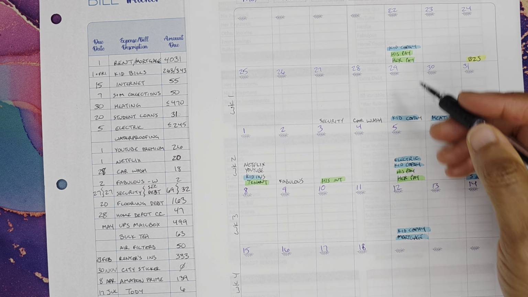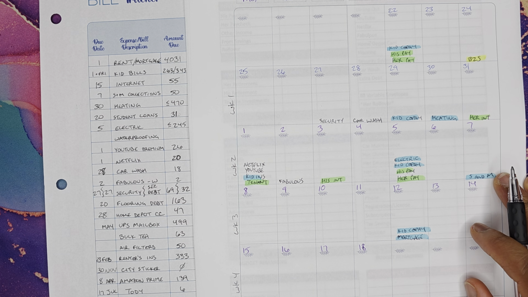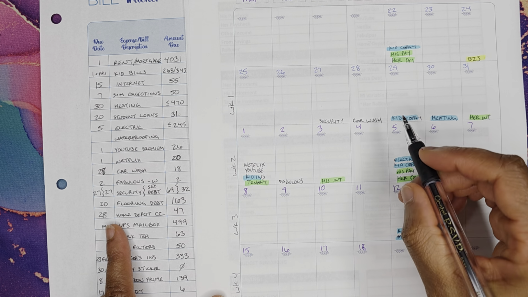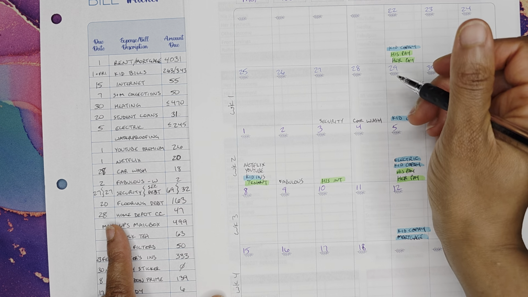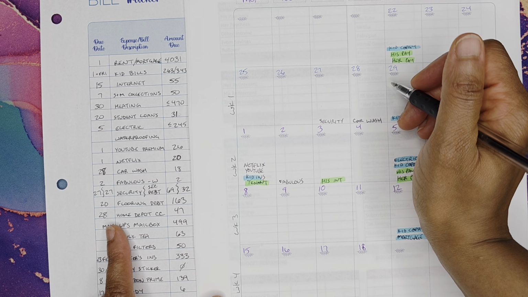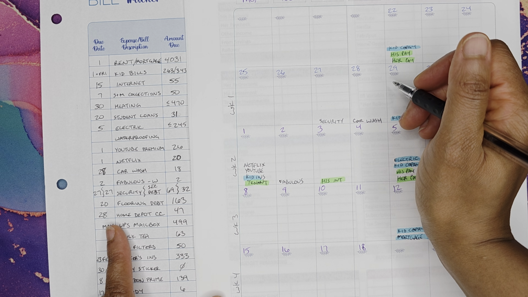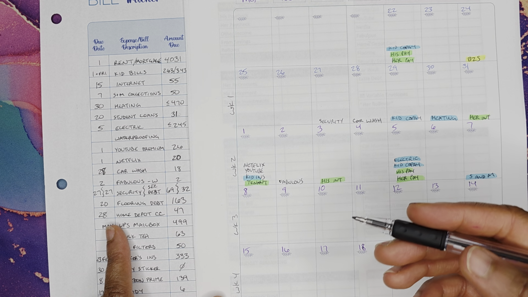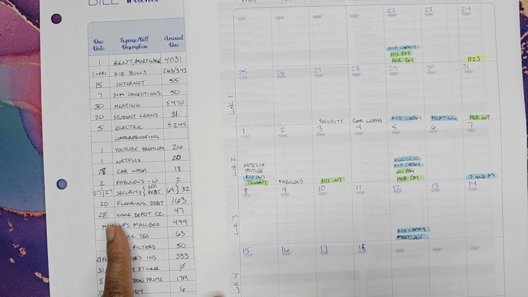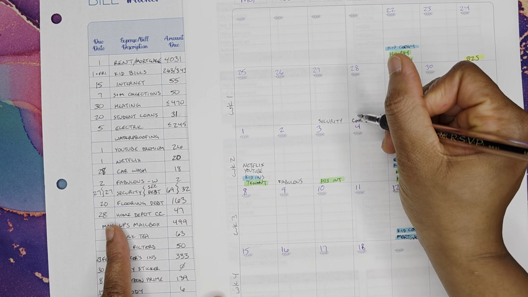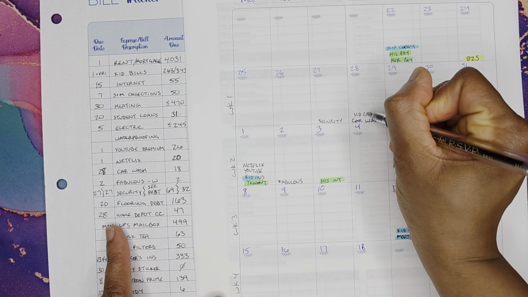And the 20th is not anywhere on here. And the 28th is Home Depot credit card. It's technically not due until the 2nd, but I'm paying it early because the first month I paid it, I set it up for auto pay for the day it was due, but then I got charged a late fee and then they took it back later. It was very confusing. So now I'm just paying it early. So this is HD card.